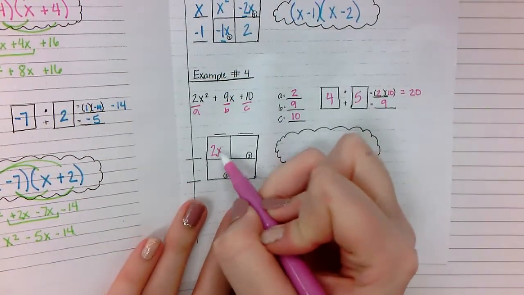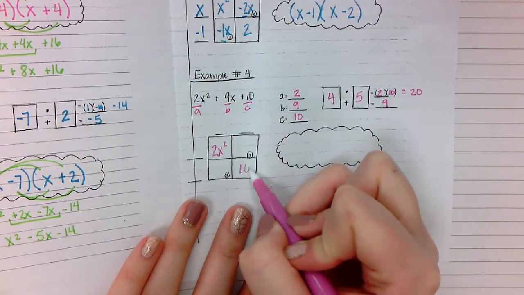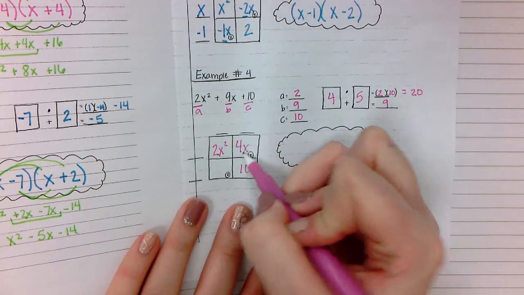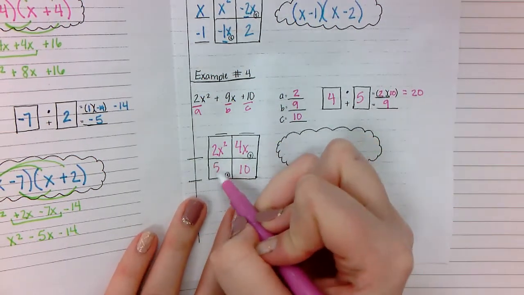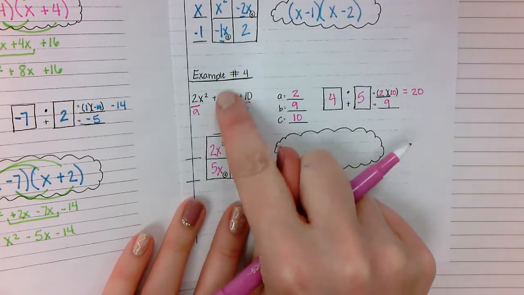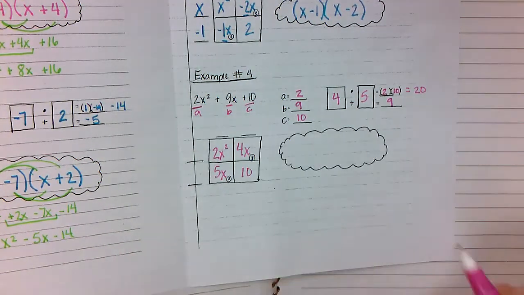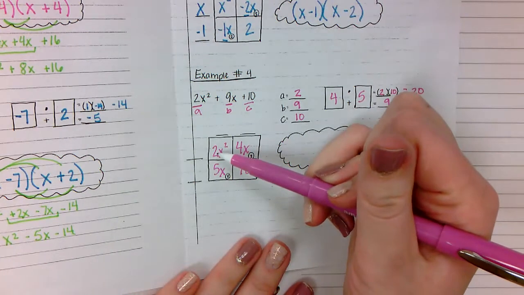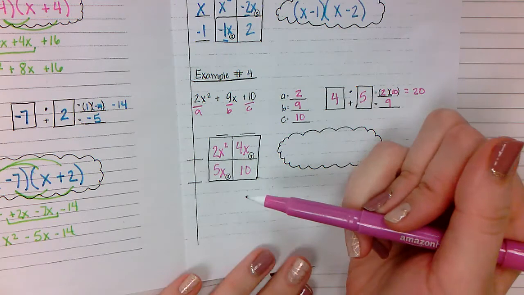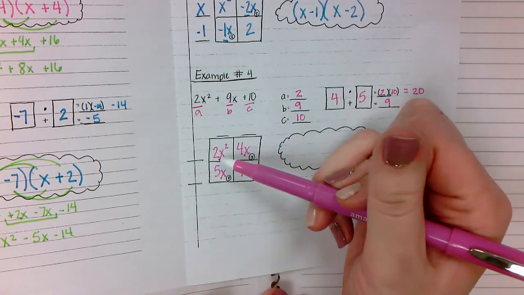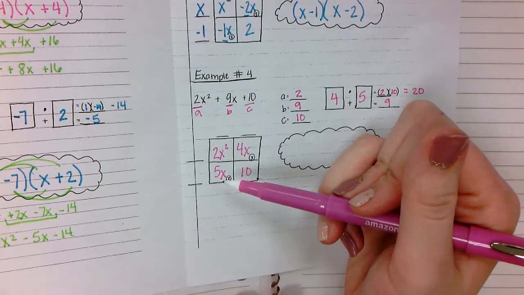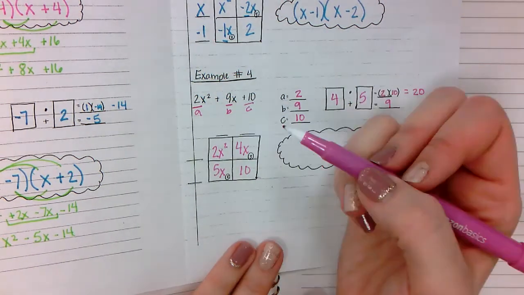So let's go ahead and bring down our a value and our c value. And then let's put those numbers that we just came up with in these boxes. And remember, put them with your x values because it has to add up to give you 9x. And now we're going to pull out our GCFs. Well, what's the greatest number that can go into both 2 and 5? And it can't be bigger than 2. Well, 1 can go into both of them. 2 can go into 2, but 2 can't go into 5 evenly, right? There'll be some leftover. So 1 is the only number.